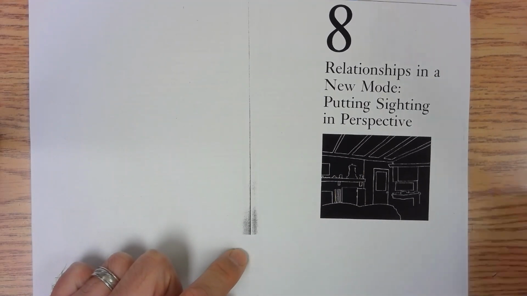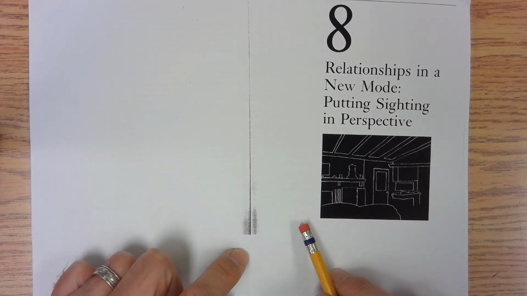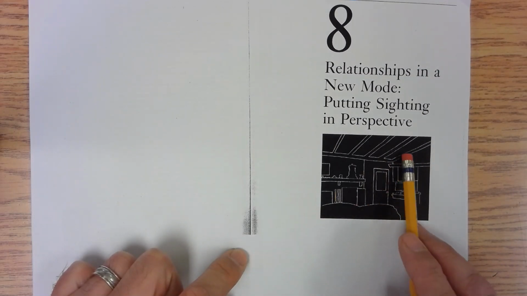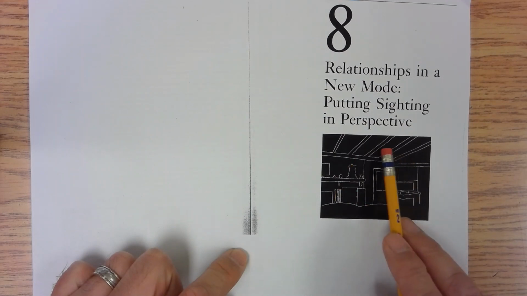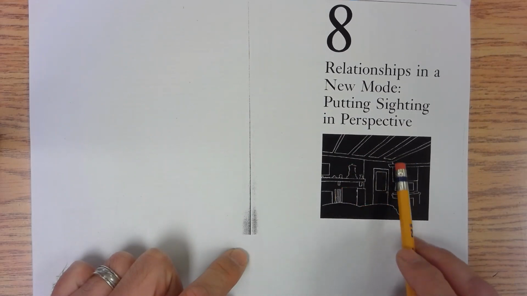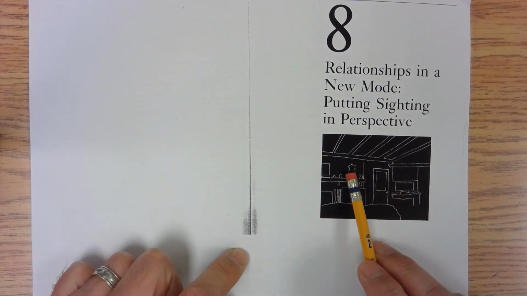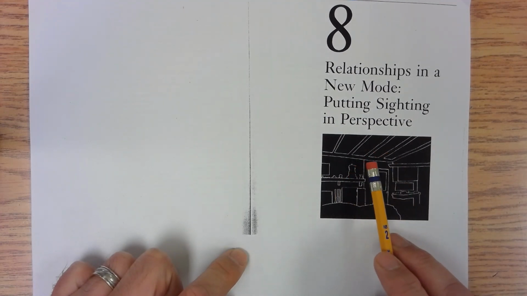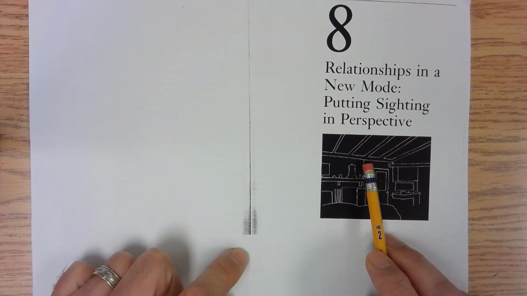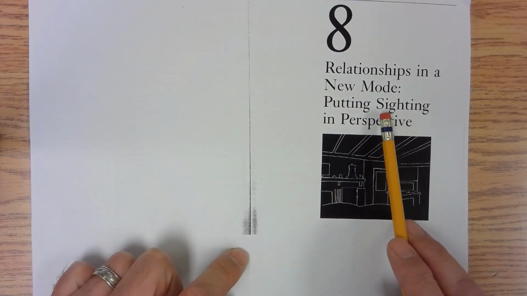Sighting is an excellent skill for drawing. It's probably one of the best skills you could ever learn in drawing anything, but it's particularly helpful when you're doing any kind of architectural type of drawing. For instance, a kitchen corner or a hallway drawing, it comes in really handy. And so we're going to talk a little bit about this skill.